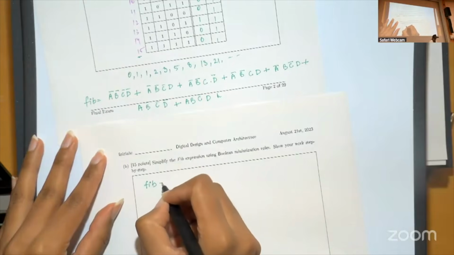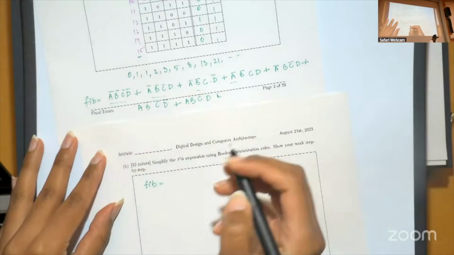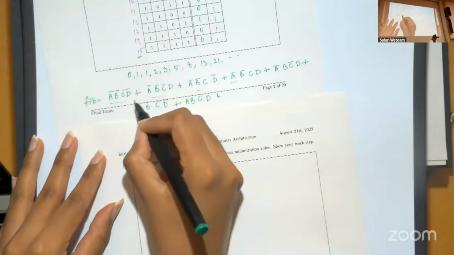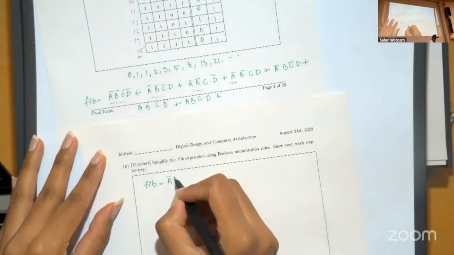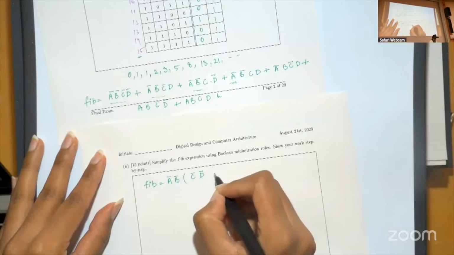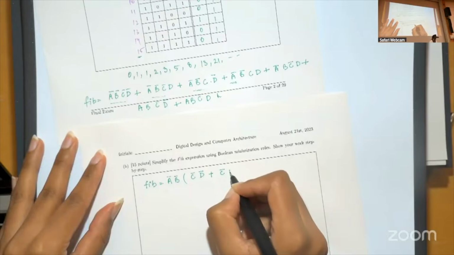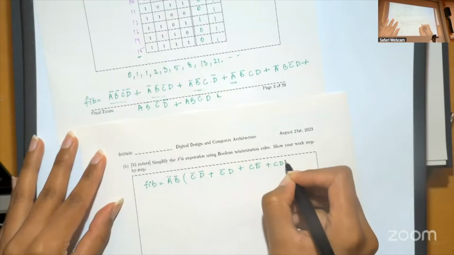Like we can start with taking the common terms out from this. So we can see that A bar and B bar is there in all of these 4 terms. So we can just take this out. And it would look like C bar D bar plus C bar D plus C D bar plus CD.